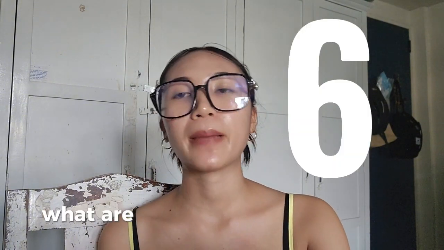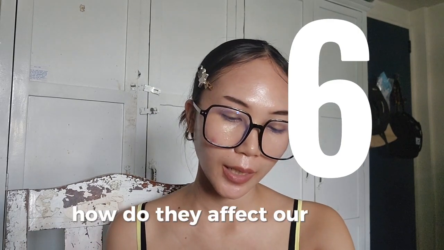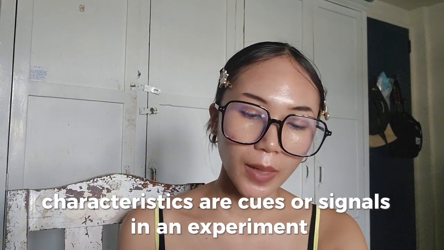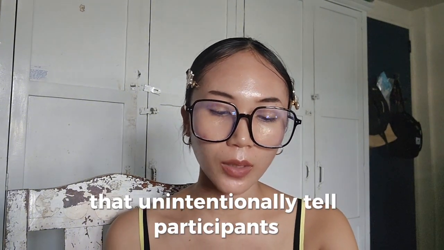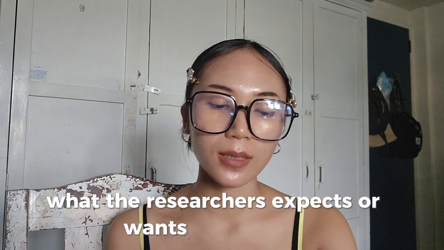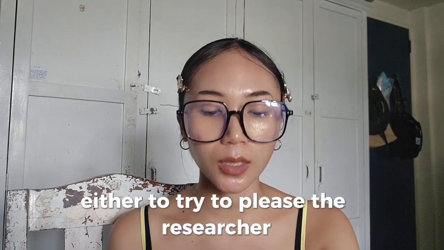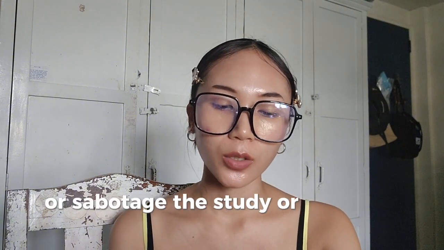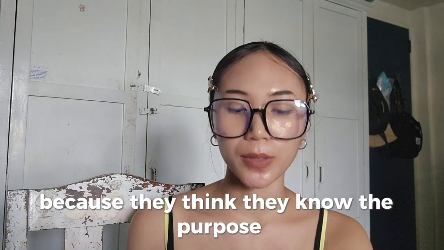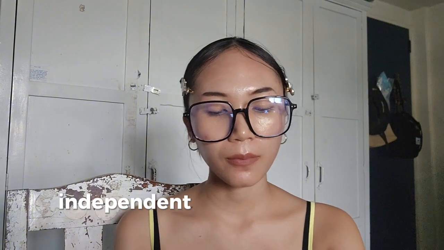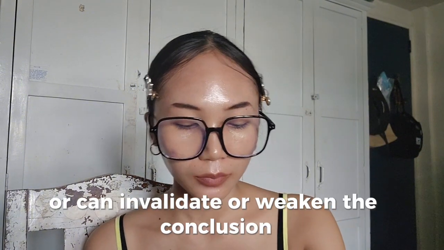Number 6, what are demand characteristics? How do they affect our data? How can they be controlled? Demand characteristics are cues or signals in an experiment that unintentionally tell participants what the researcher expects or wants them to do. Participants might change their behavior either to please the researcher or sabotage the study, or just act differently because they think they know the purpose. So, demand characteristics can cause biased results, can make it harder to know if the independent variable actually caused the changes, or can invalidate or weaken the conclusion.